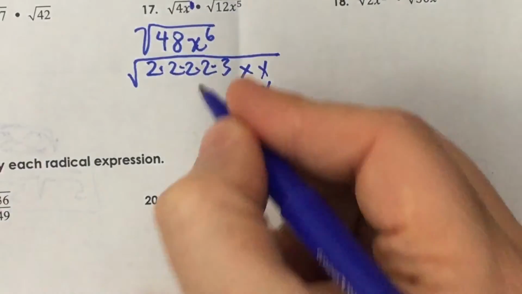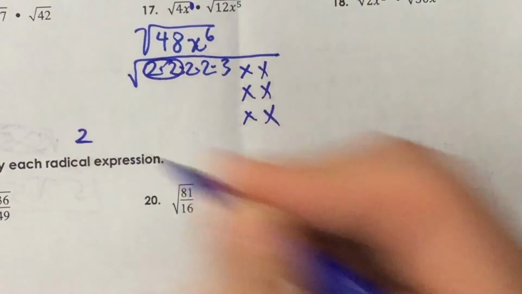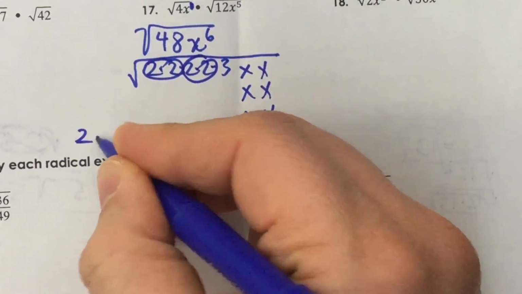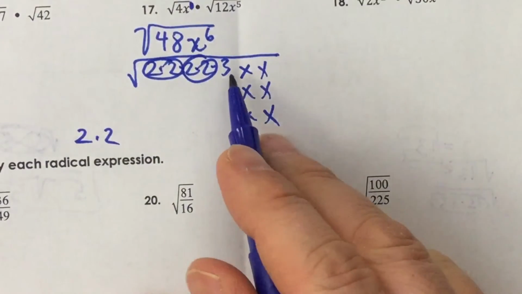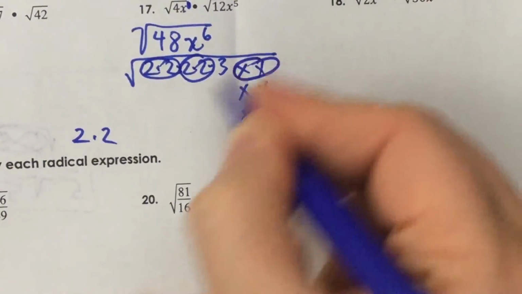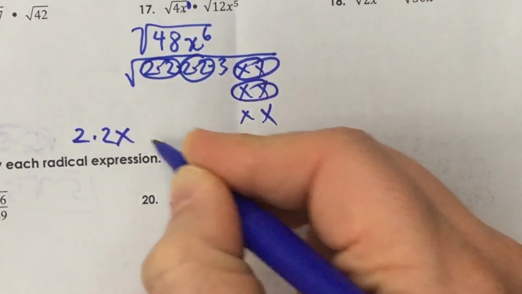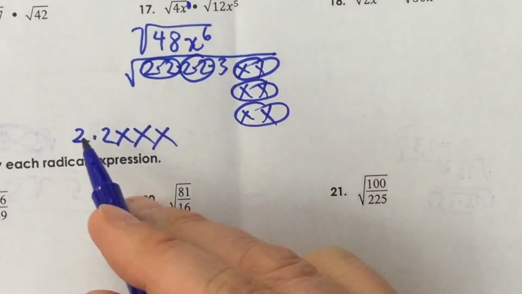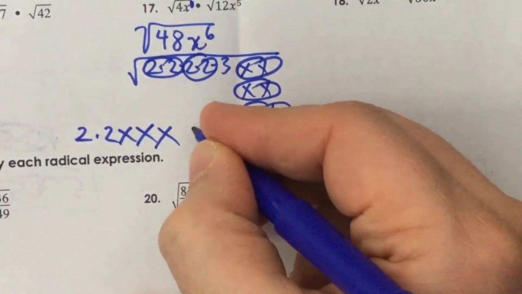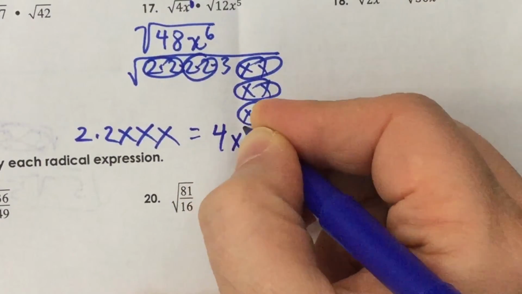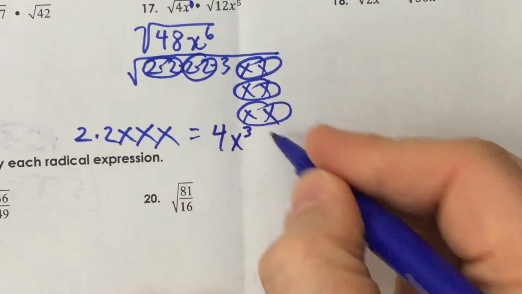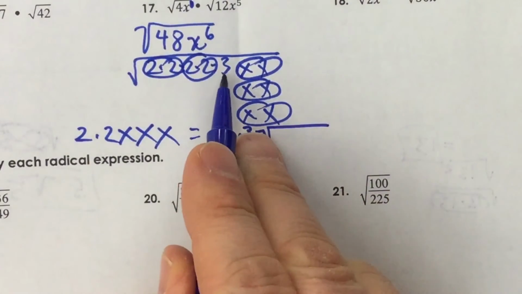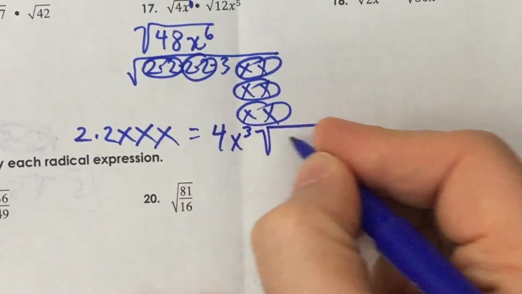Circle my pairs. This pair of 2's gives me a 2 on the outside. This pair of 2's gives me a 2 on the outside. I've got to skip the 3, but those 2 x's give me an x. Those 2 x's give me an x. Those last 2 x's give me an x. 2 times 2 is 4, so I'm left with 4x to the 3rd power, and what I have left in the radical is a 3, so square root of 3.